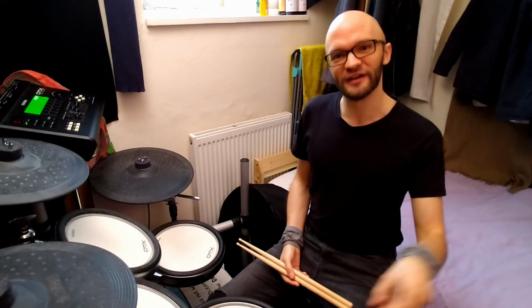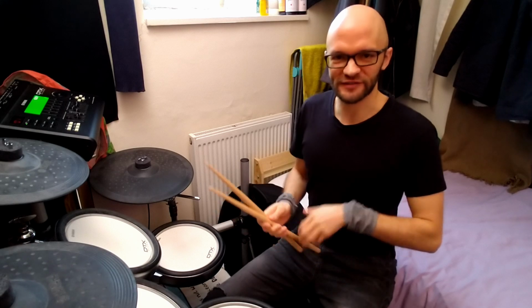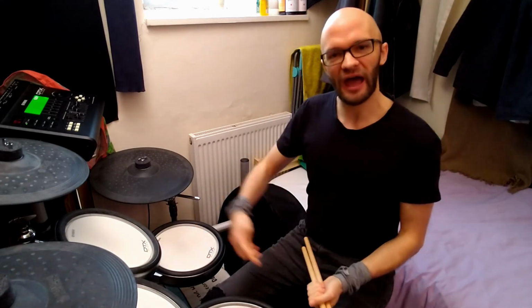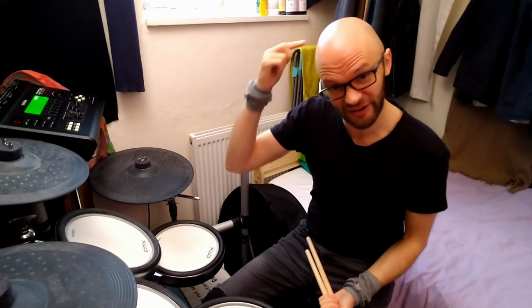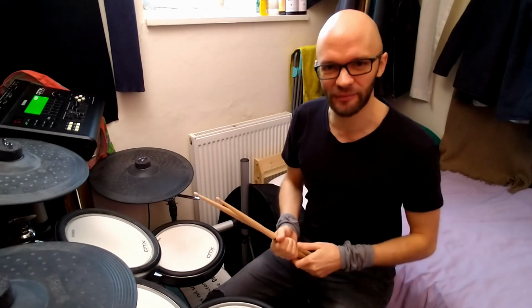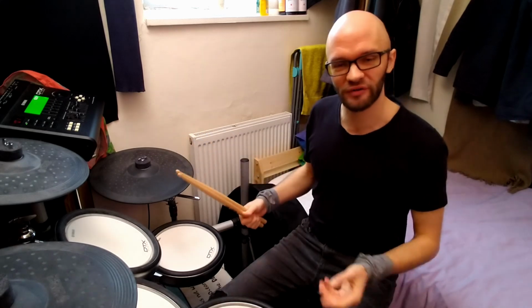Step 3, combine. This is where you combine the clave and the count that you found. So now we know it's in 7. We have this to hang it around, and you need to internalize this. It needs to be in your mind. It needs to be so solidly in the mind that you can play whatever you want over it.